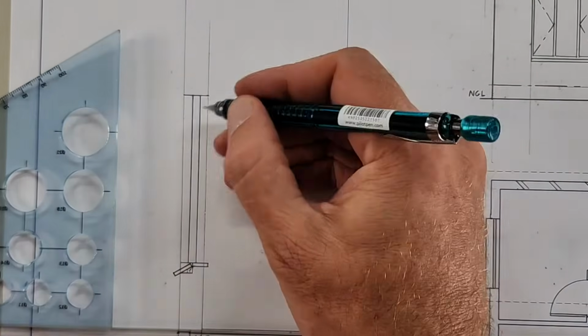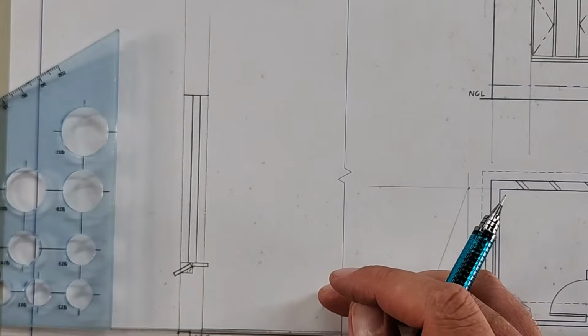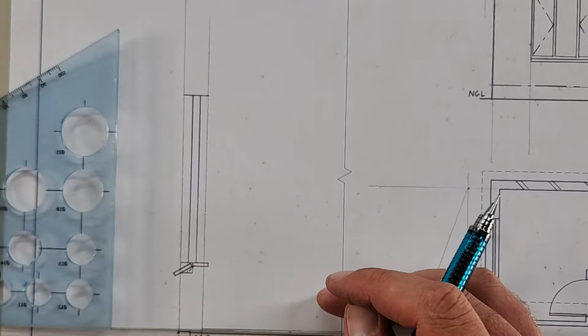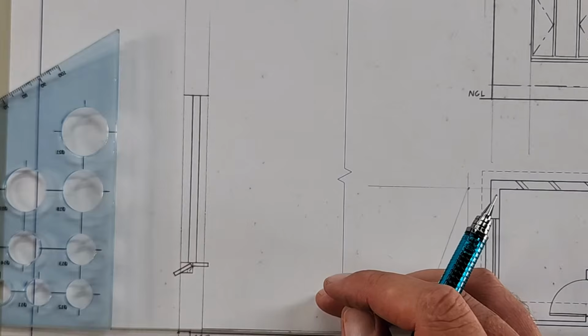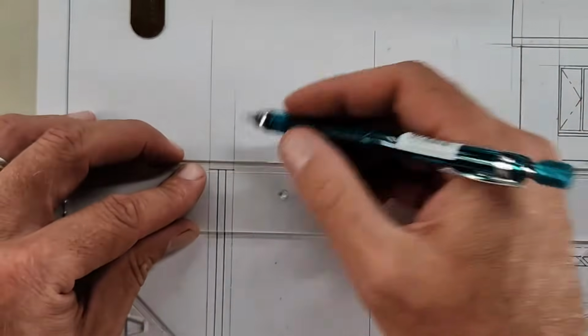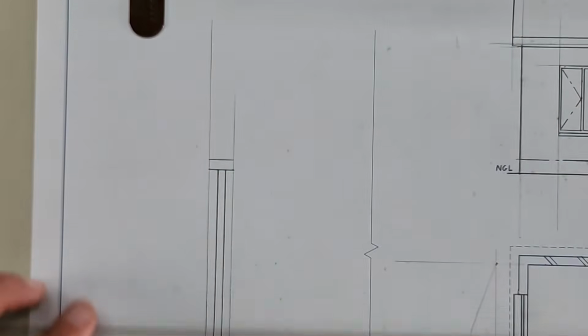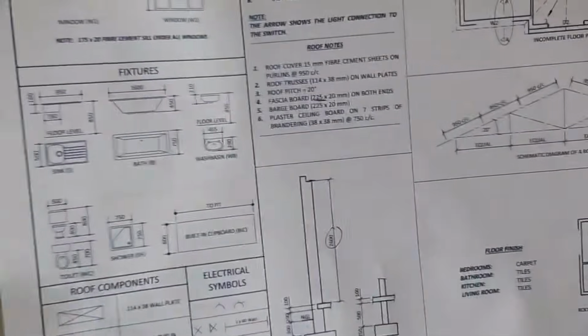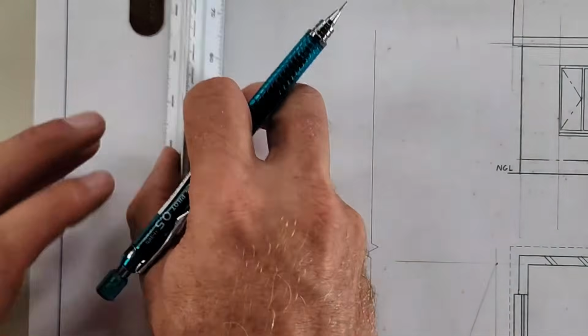Keeping up. On top of this, we have a lintel. I should tell you the size of that lintel somewhere. Nowhere. Okay, but that's going to be also a 75 or 100. Let's keep it to 100. Lintel here. Alright, the top of that roof, height from this one there, 2,600 to the wall plate.